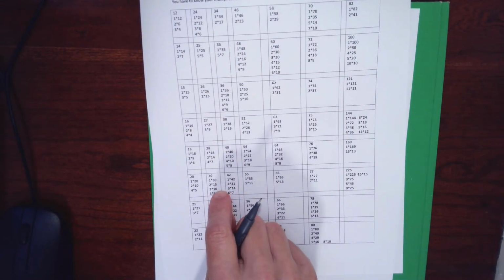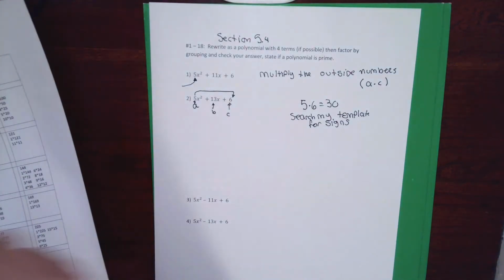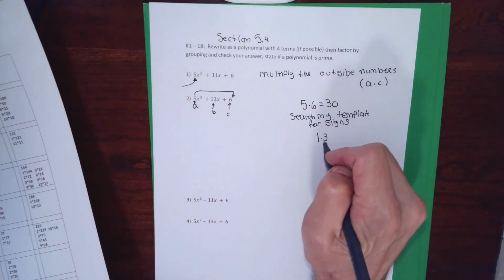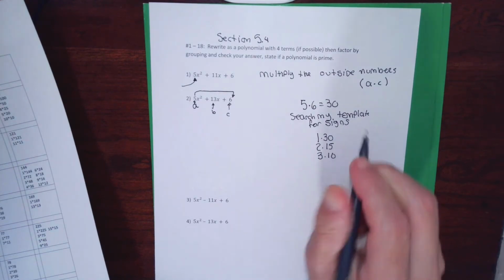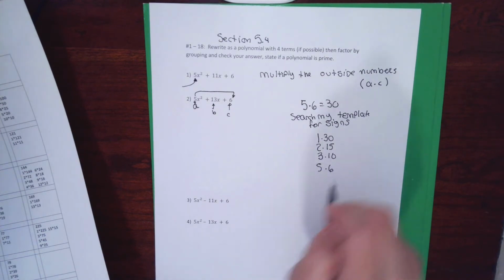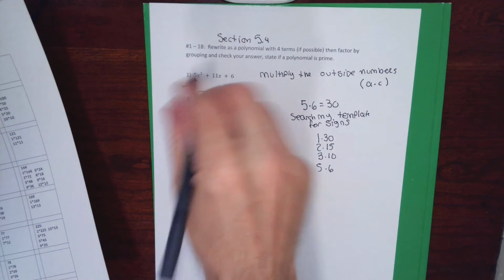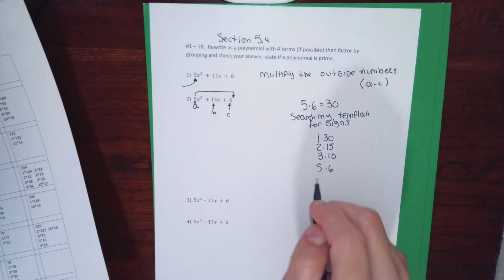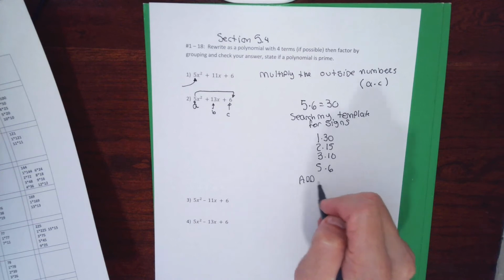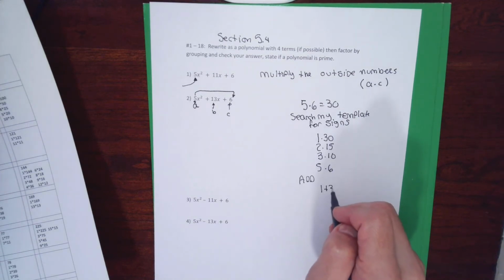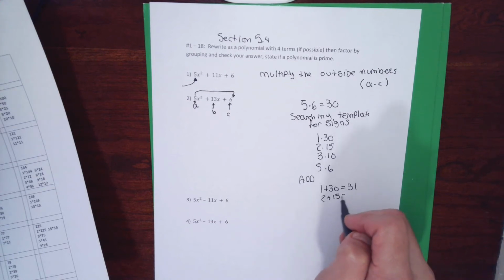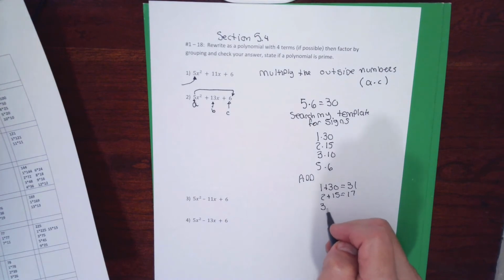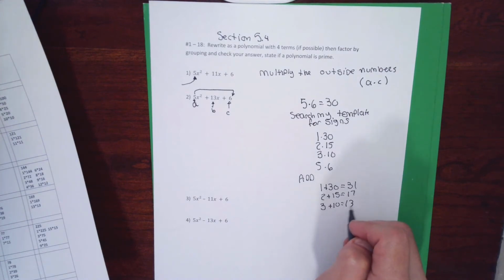The factors of 30, I'm going to write down 1 and 30, 2 and 15, 3 and 10, 5 and 6. So my template told me I need double plus. Multiplying the outside numbers tells me what number they need to multiply to. Now I'm going to add up the numbers. 1 and 30 get 31, 2 and 15 get 17, 3 and 10 get 13, 5 and 6 get 11.